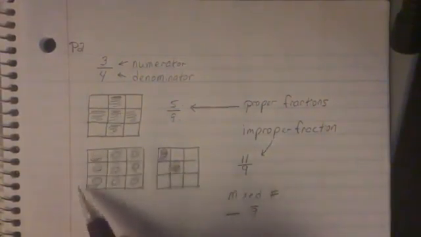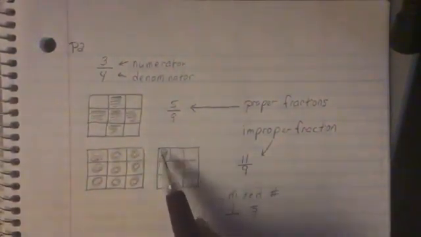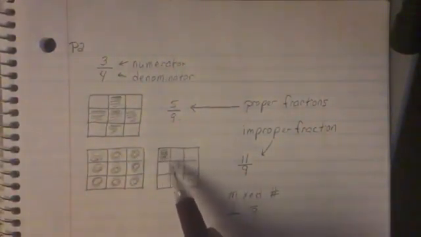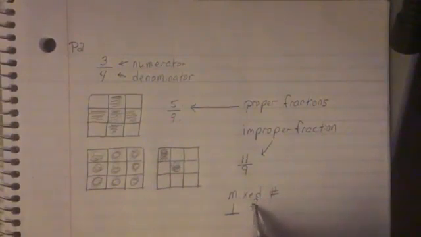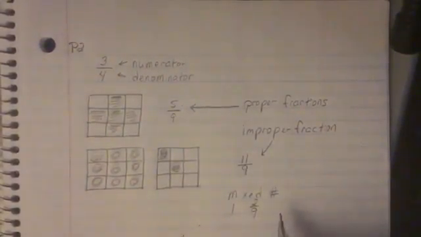We have one full box, so my one full box is my whole number, and the portion of the second box that's shaded is 2. So 1 and 2 ninths is a mixed number.